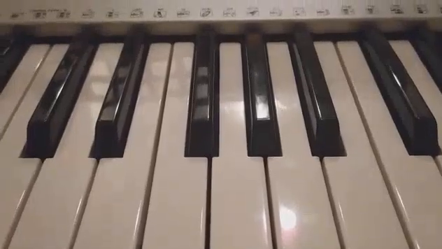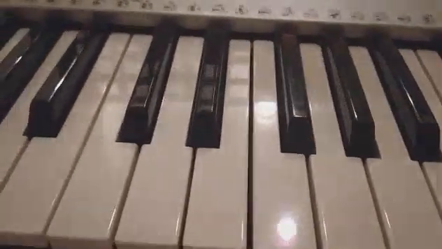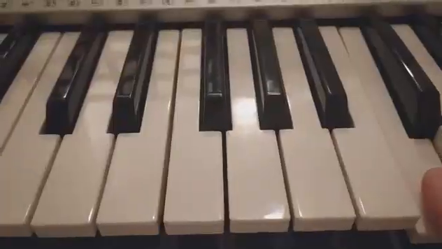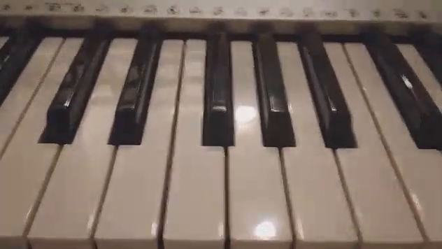Hello, today we're going to learn music theory in 15 minutes. Let's get started. This is C, D, E, F, G, A, B, C. Got that? Good. This is called the C major scale.